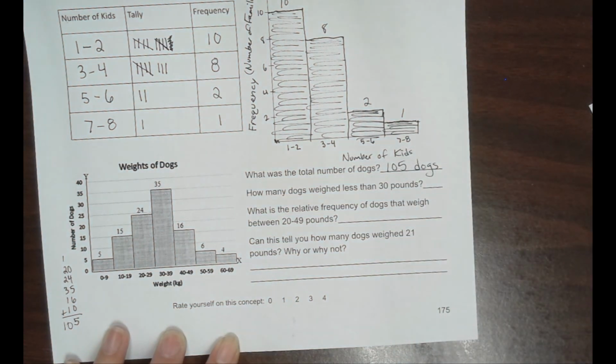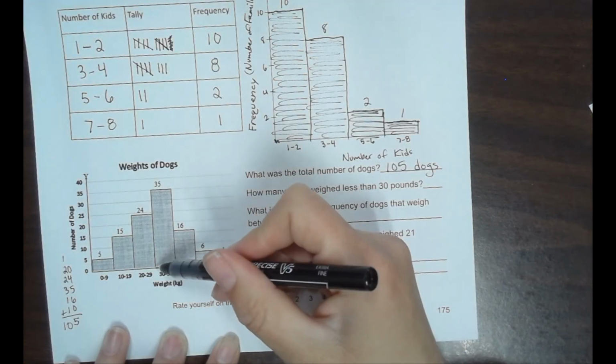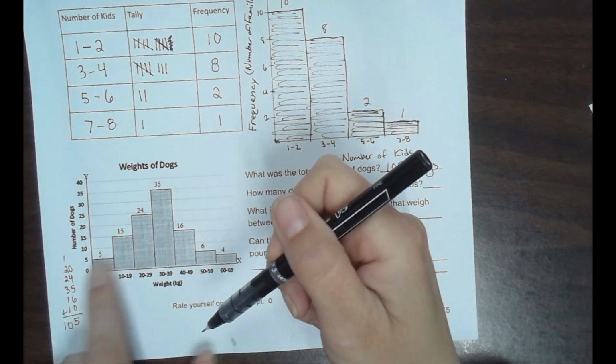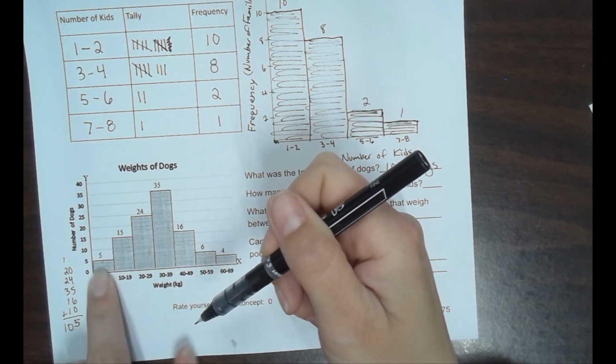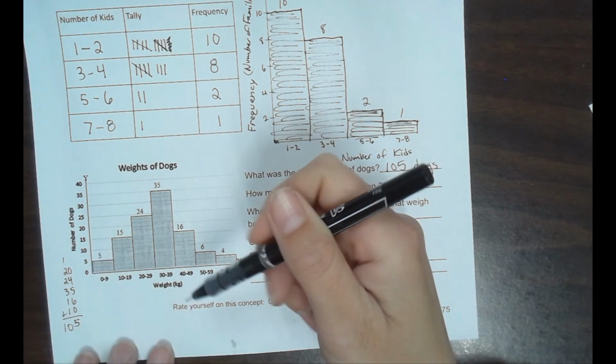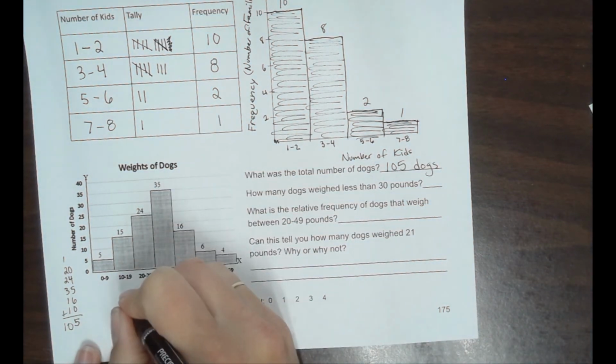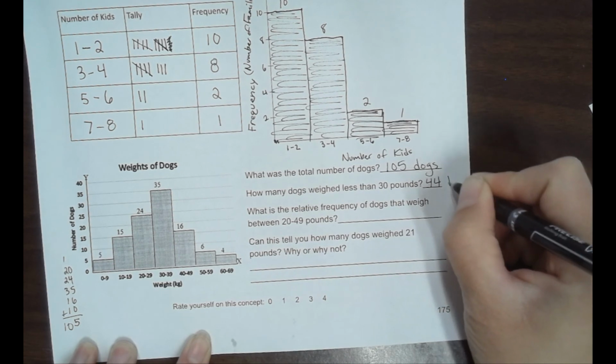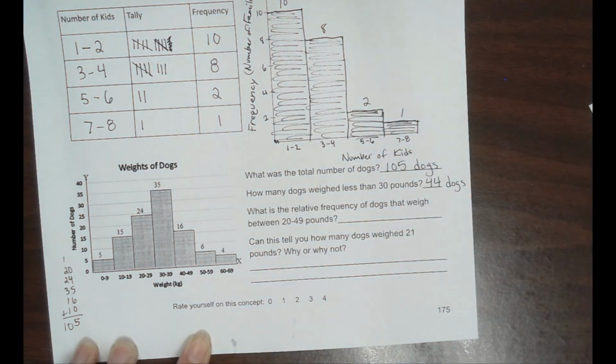How many dogs weighed less than 30 pounds? Okay, less than 30 pounds, this is 30 to 39, so these weren't less than 30. That means anybody in this category, or this category. So 15 plus 5 is 20, plus 24 more. 20 plus 24 is 44. So 44 dogs weighed less than 30 pounds.